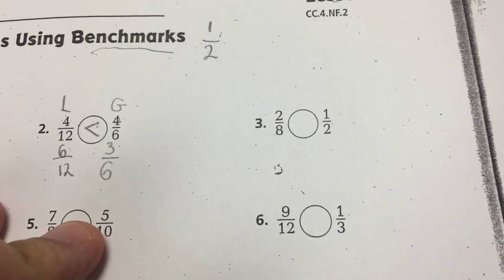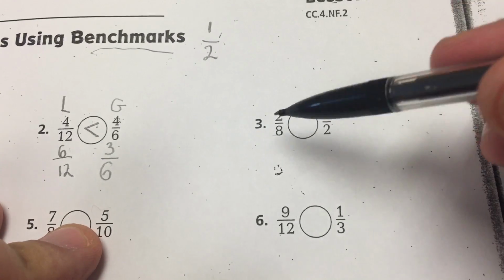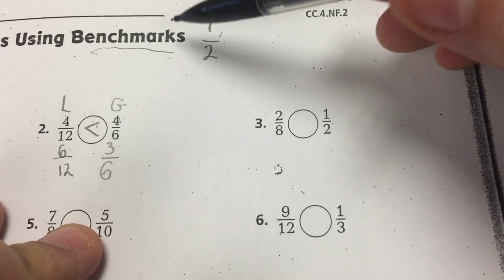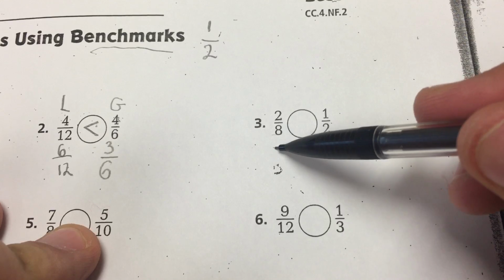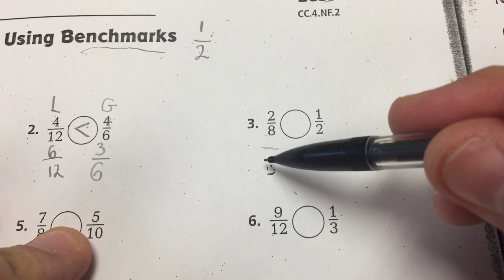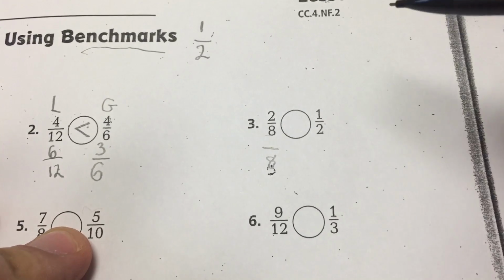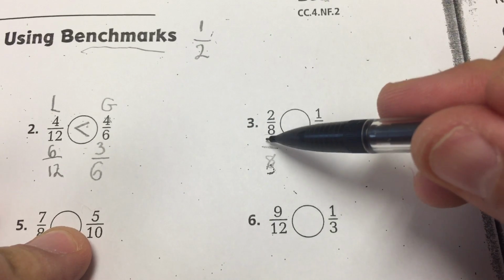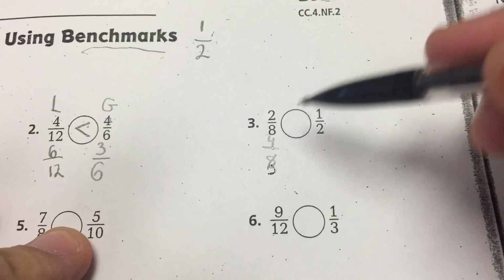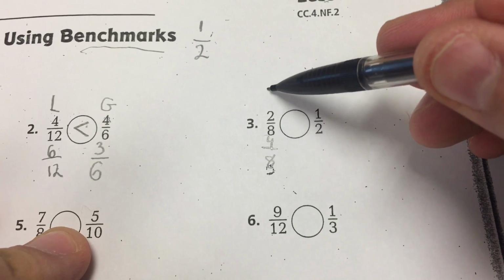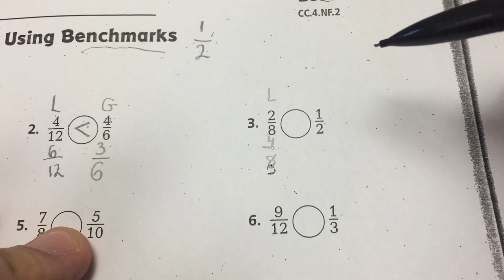Number 3, we're going to do this one together. This is the first one for homework. 2/8. So again, we want to compare it to our benchmark fraction of 1/2. What's a fraction equivalent to 1/2 with a denominator of 8? Well, half of 8 we know is 4. So 4/8 is equivalent to 1/2. 2/8 then we know is less than a half.